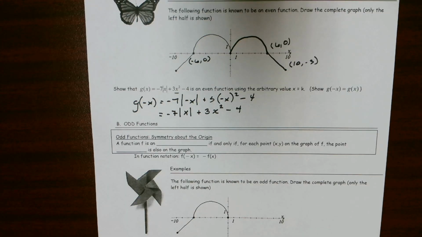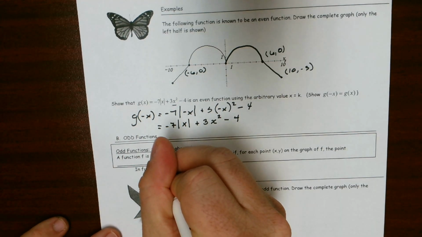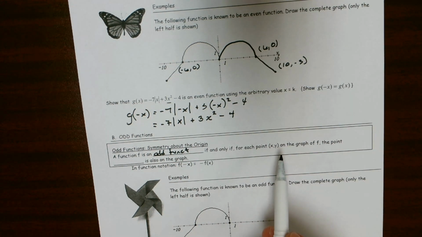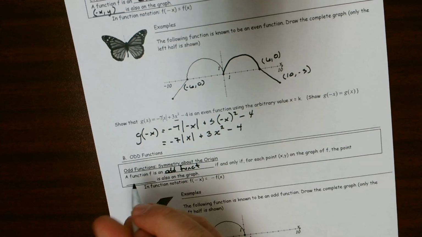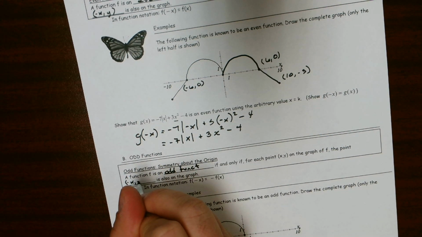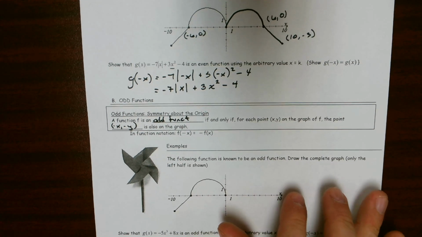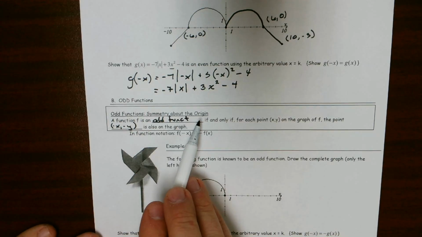Okay, so now let's talk a little bit about odd functions. A function is an odd function if and only if for every point (x, y) on the graph, the point (opposite x, opposite y) is also on the graph. So an odd function basically means you're symmetric about the origin.